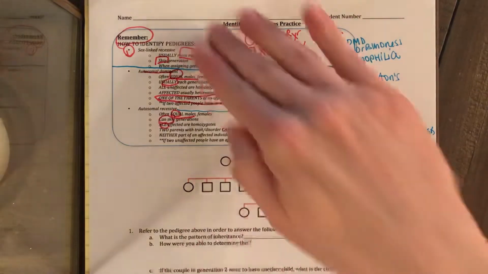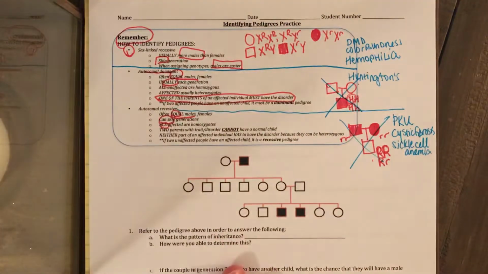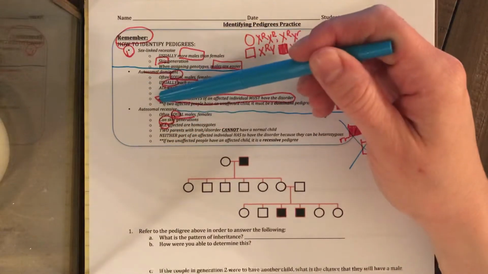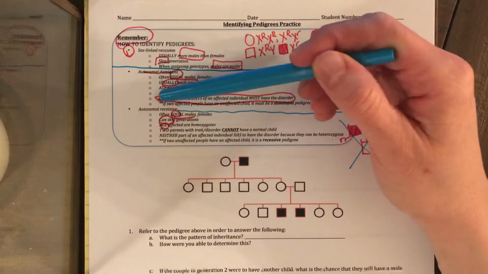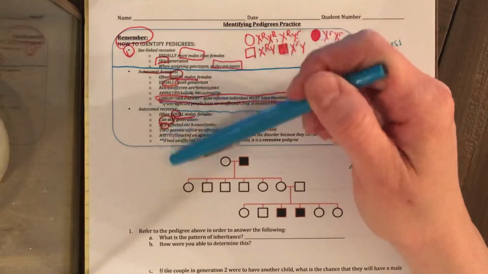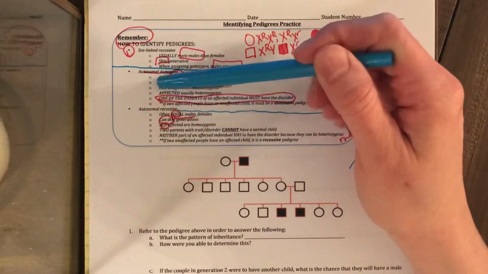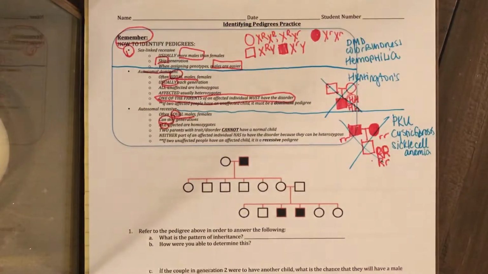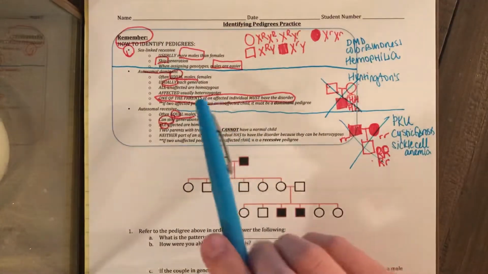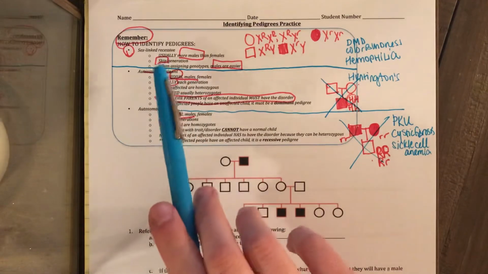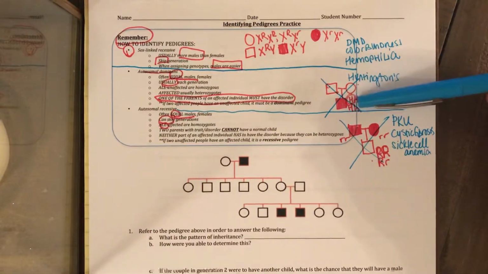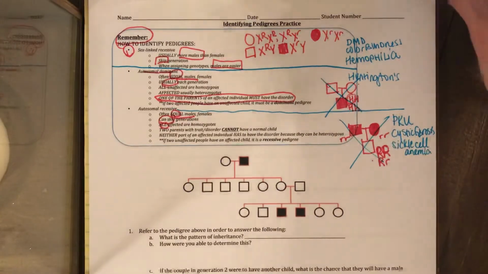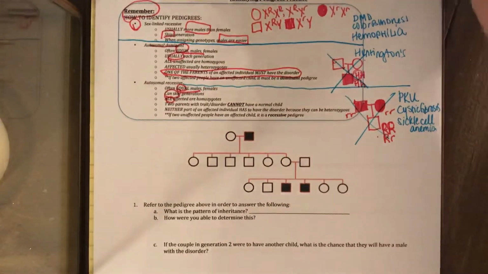Now we can take these ideas and apply them here. So in an autosomal disorder, since it's not linked to sex, it's typical that it'll be equal amongst males and females. Sex-linked disorders will be more often in males. And anyone with a dominant disorder would have to have a parent who also has the trait. So now let's take some of these ideas and let's apply them here.